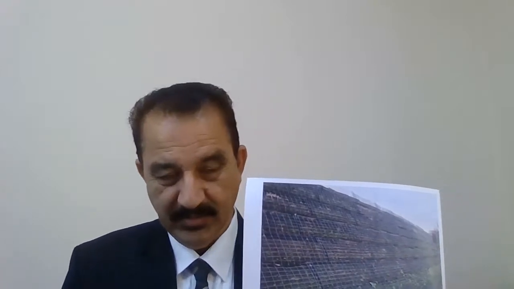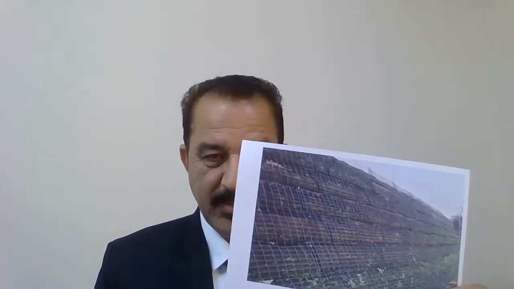This is also strengthened to the soil where the soil is compacted and the heavy embankment or ramps are going to be constructed. Then in this shape, the soil is strengthened by reinforcing with these types of geogrids according to the specified design parameters.